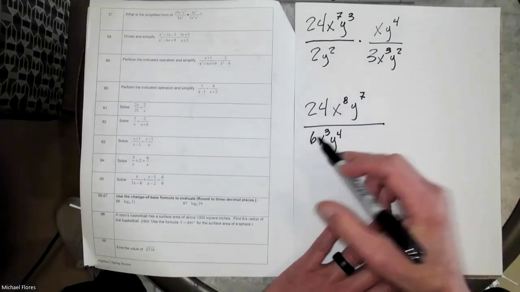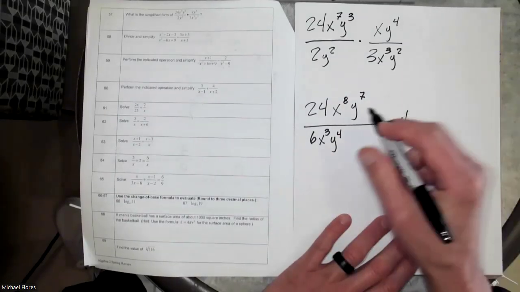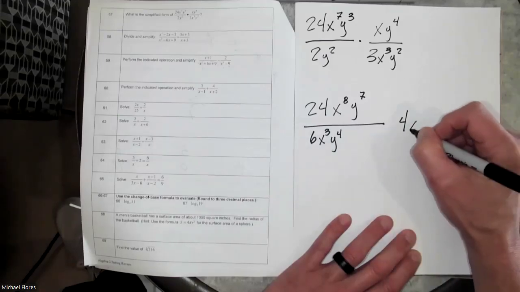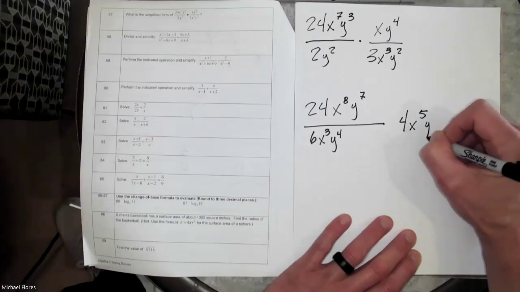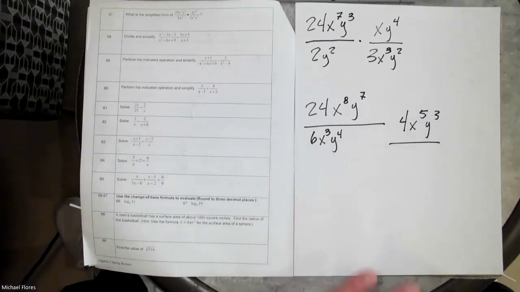Start simplifying. 24 over 6, that's 4. x to the 8th over x cubed, that's x to the 5th. y to the 7th over y to the 4th, that's y cubed. That's your final answer.